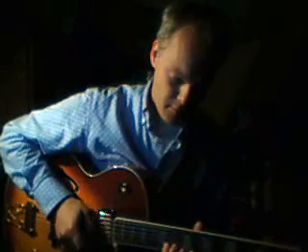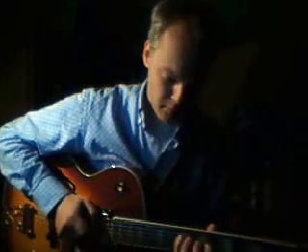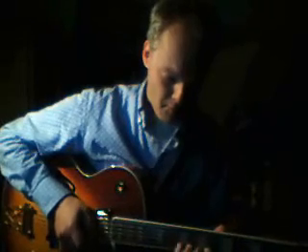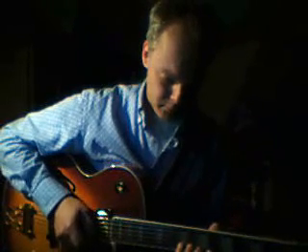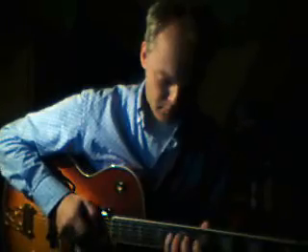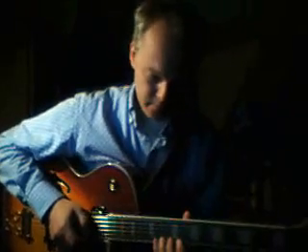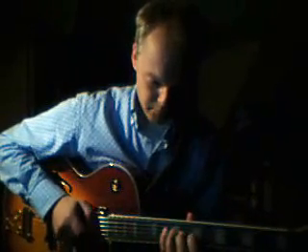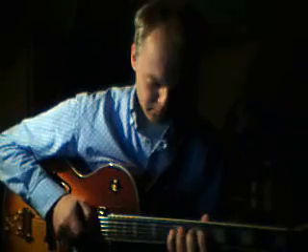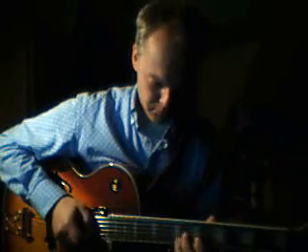First I'm playing an idea with the C Mixolydian scale. And then very subtly I change to the scale in between the two. Again some variation on this. Or something like this.